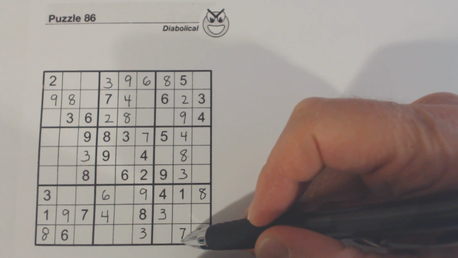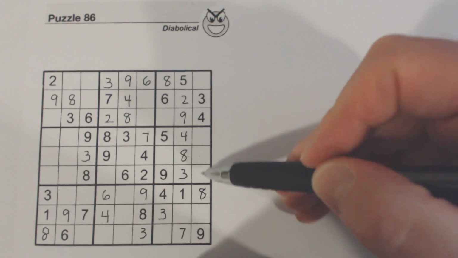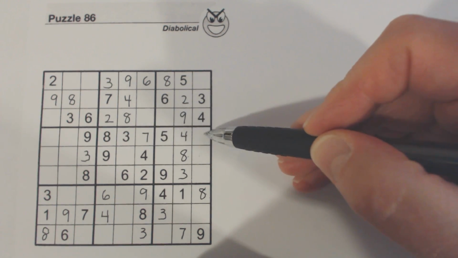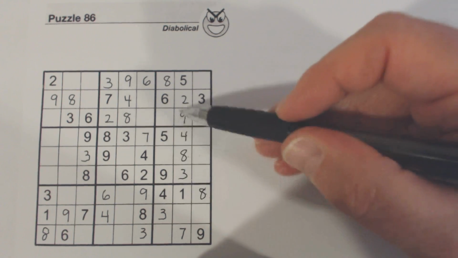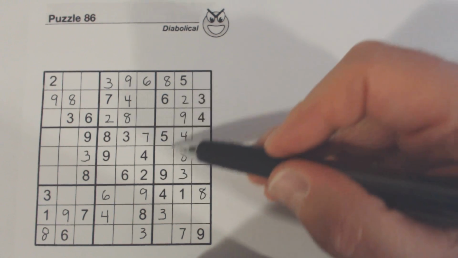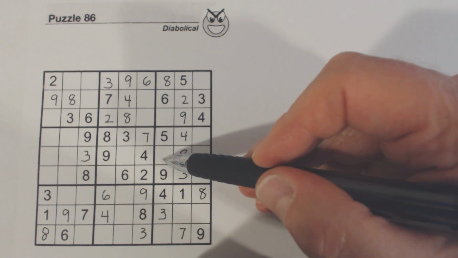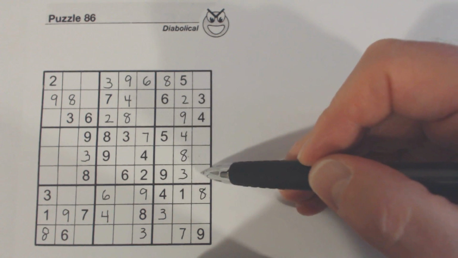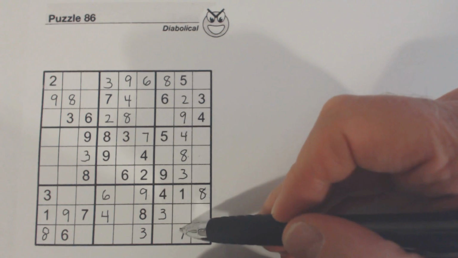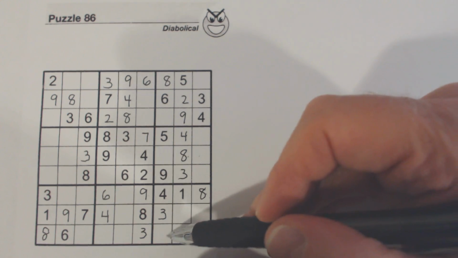Okay, we've got a 7 here because one of these is a 7. We've got a 7 there, so that can't be a 7. Even without this 7, we can see that that's a 7 because one of these is a 7. So we've got double column elimination there for these two boxes, and we've got a 7 there, so we knew this had to be a 7 there, because these two columns are covered already.